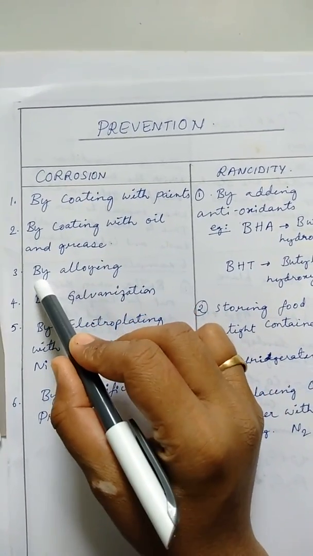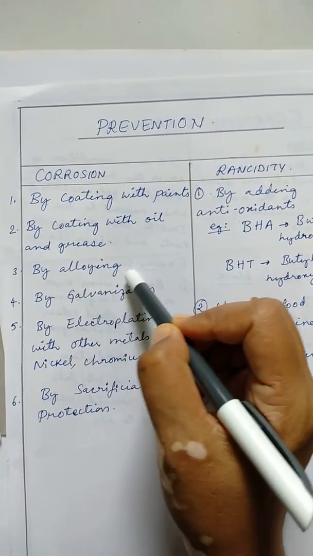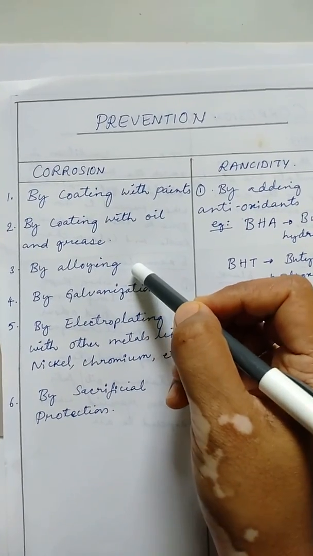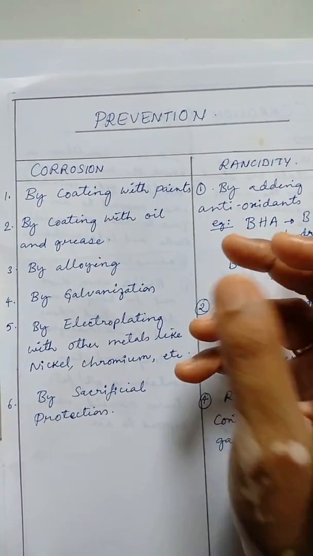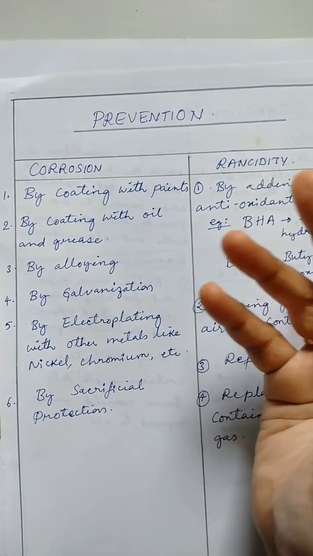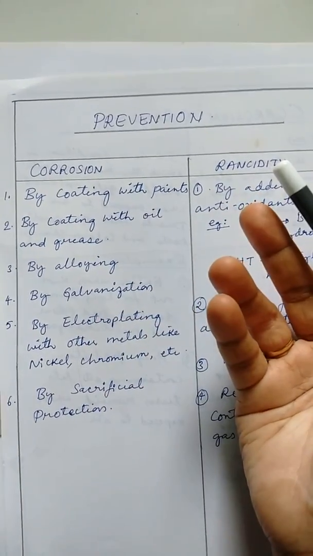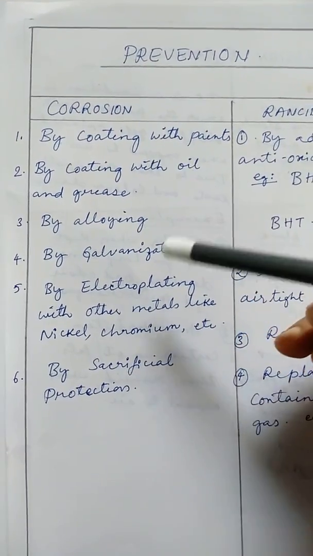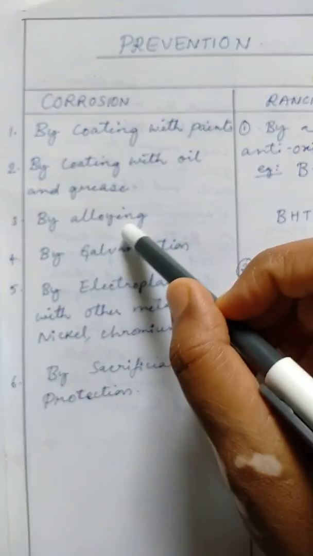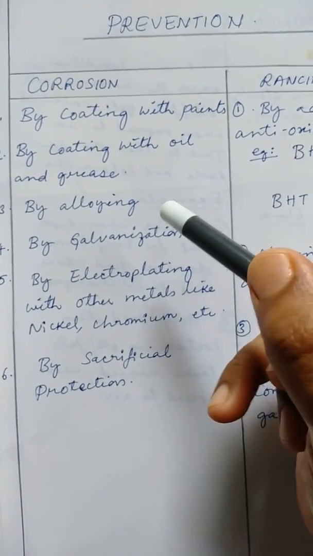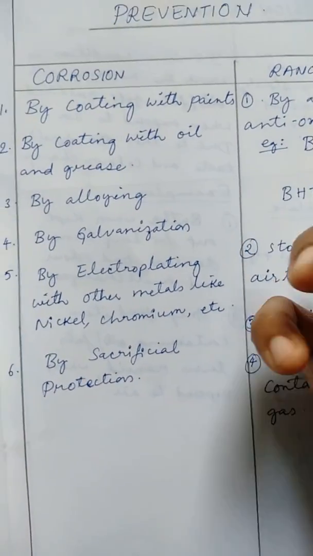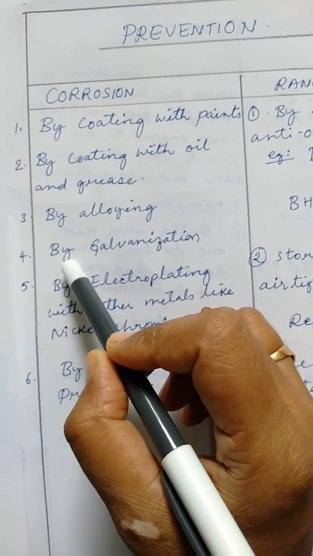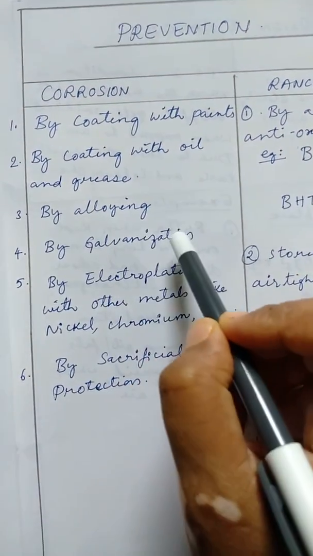That is by alloying. What do you mean by alloy, children? Do you remember? Alloys are nothing but homogeneous mixtures of two or more metals or non-metals. So the best thing is to go for alloying with some other metals, for example stainless steel, which is more corrosion resistant. The other way is by galvanization.